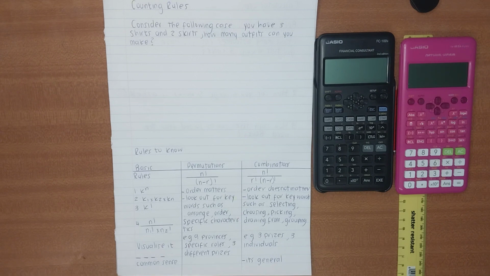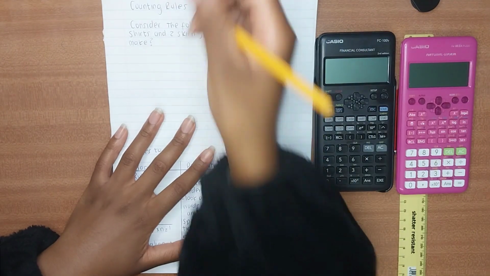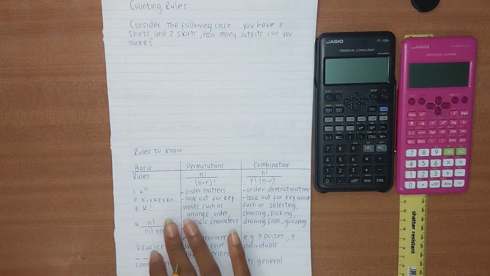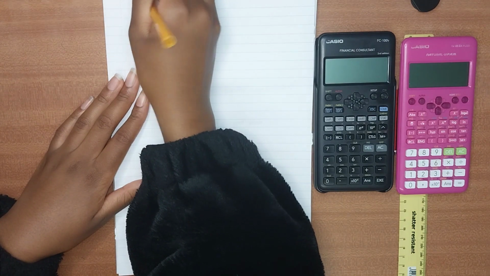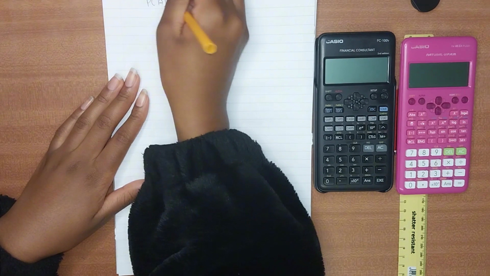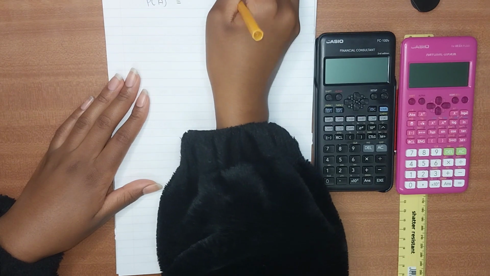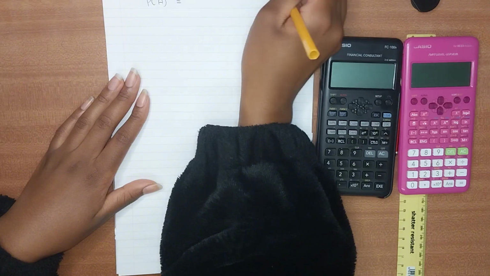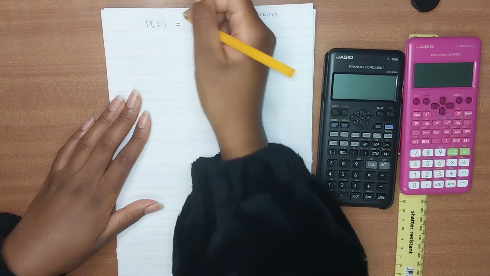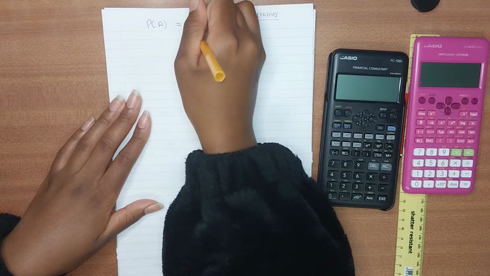So with counting principles, we are focusing on the denominator. Let me write that down. The probability of A is equal to the number of possible outcomes over the total number of outcomes.